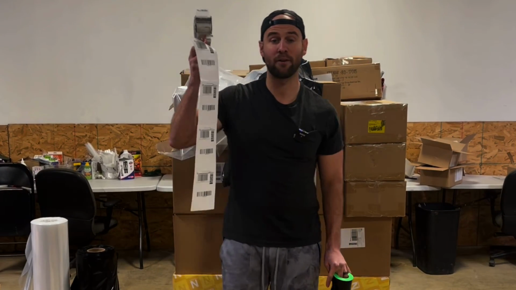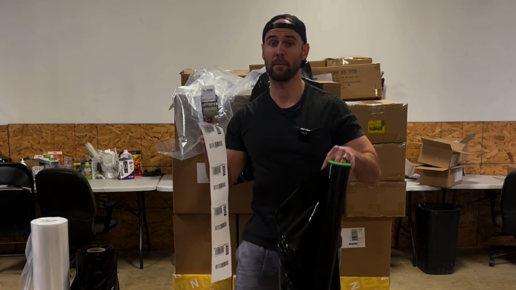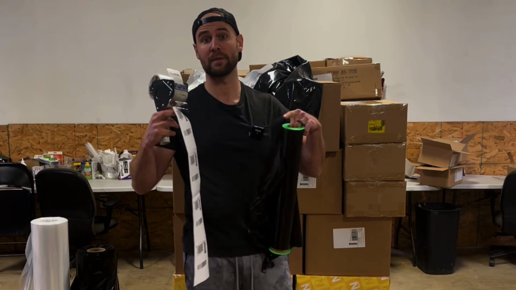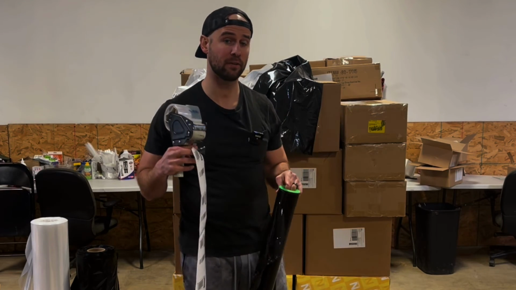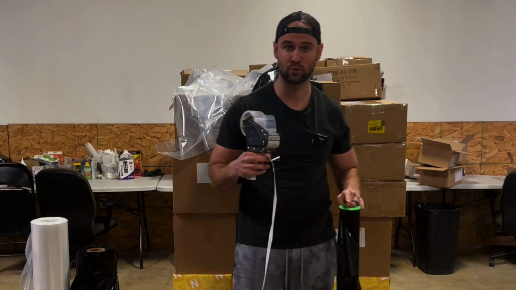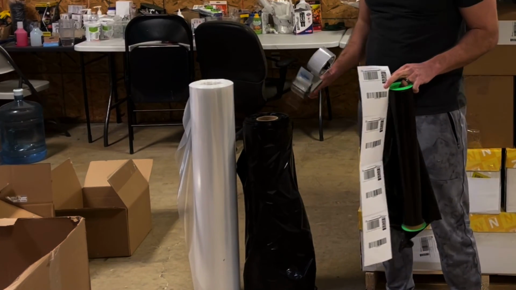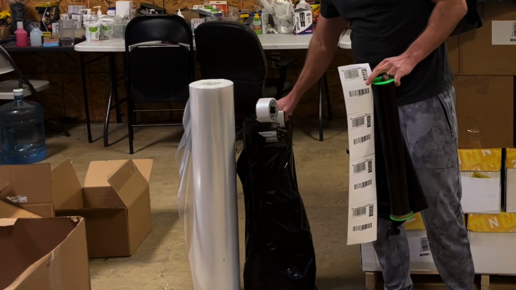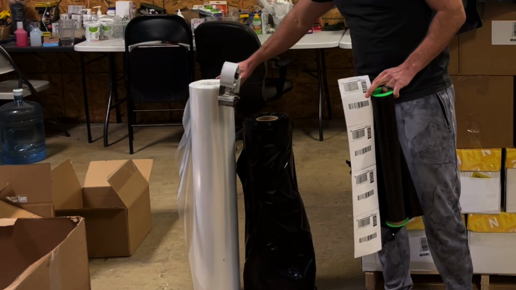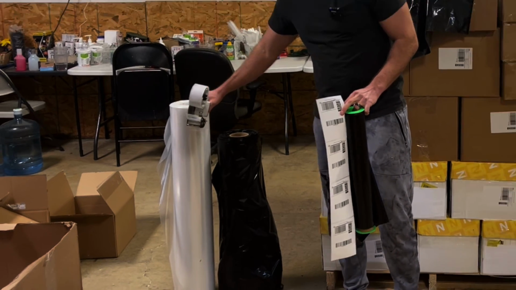So once we print off our pallet labels, we're going to wrap our pallet pretty thoroughly. It's going to be important that you make it very secure. That way your items don't come loose in transit. Now what I like to do is I like to use pallet toppers with my shipment. I first use a black pallet topper, and then I cover it up here with the clear pallet topper.